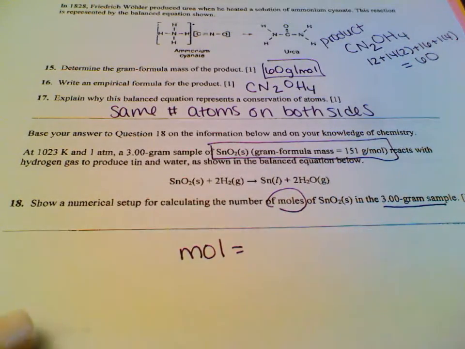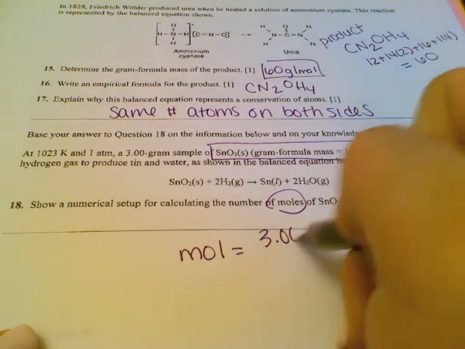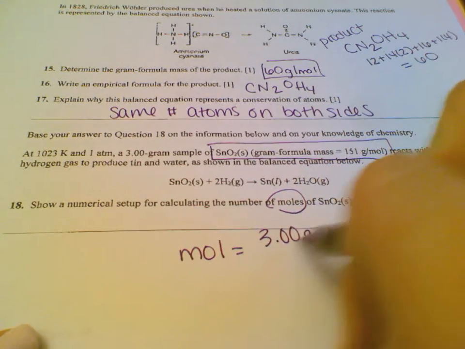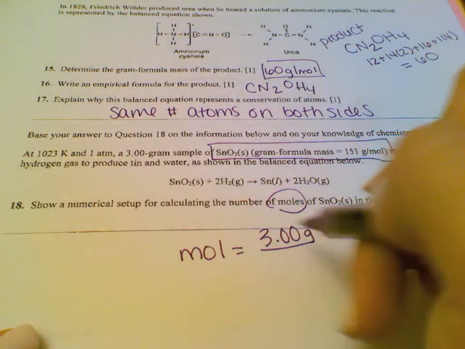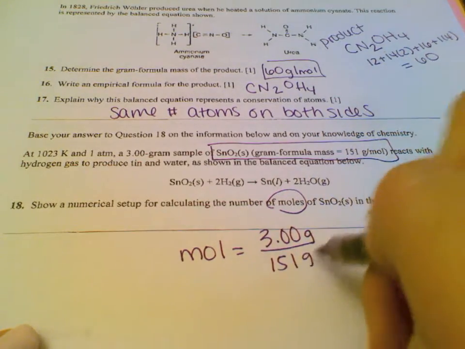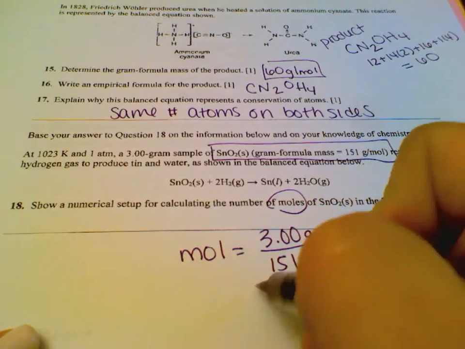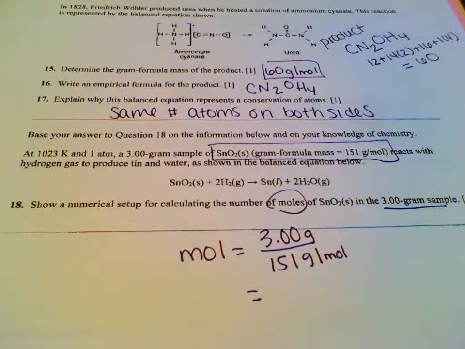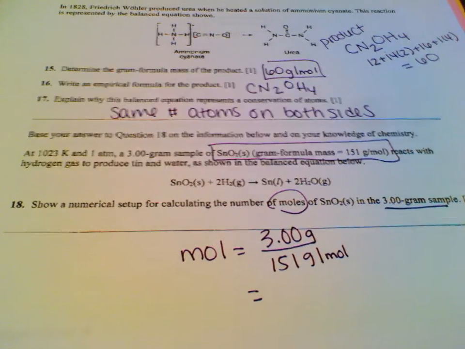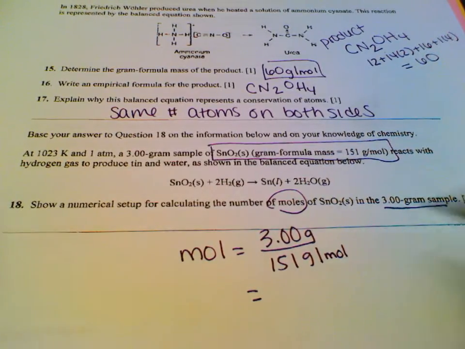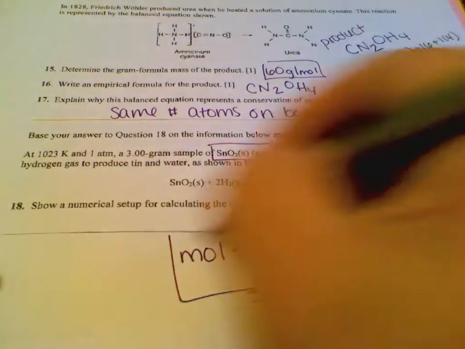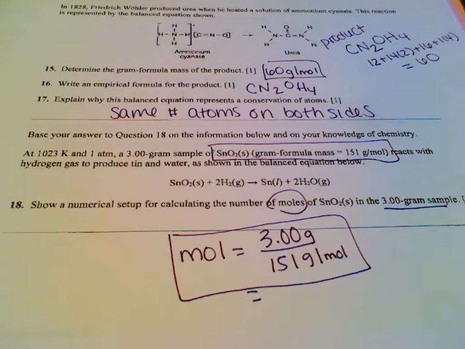So you have 3.0 grams over 151 grams per mole. Oh, wait, I only need the setup. That's all you needed. 3 over 151. Solve it if you want, but you don't have to.